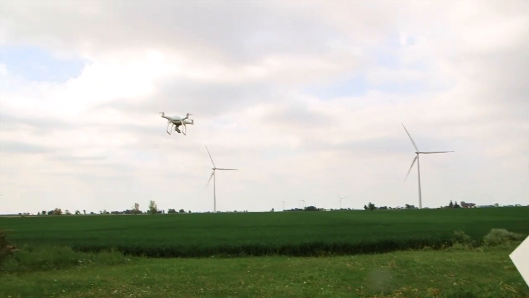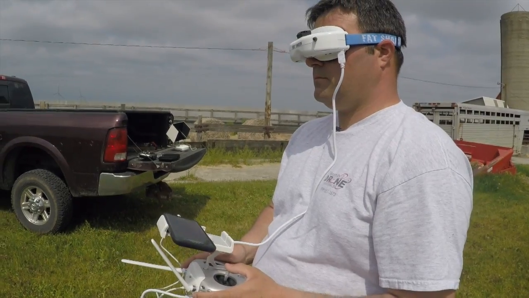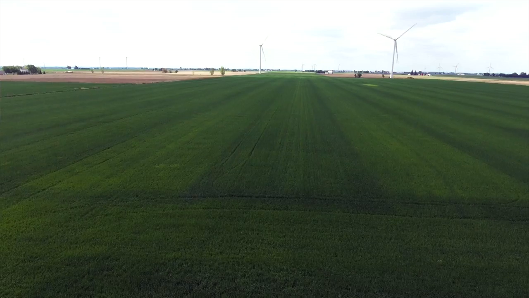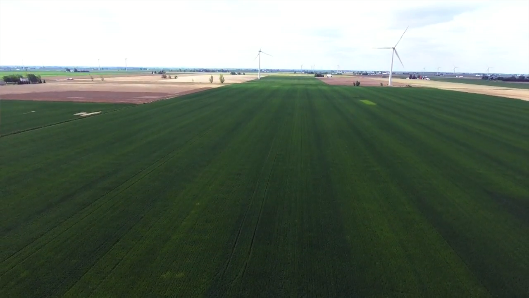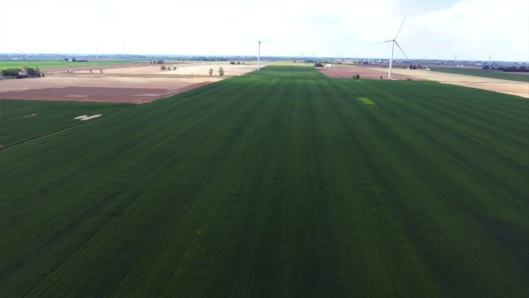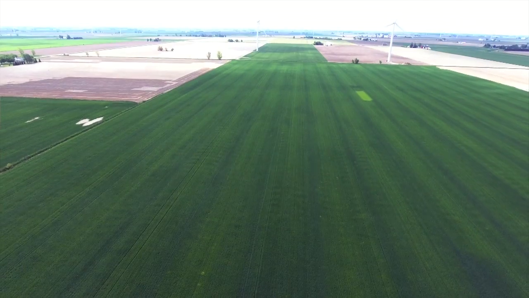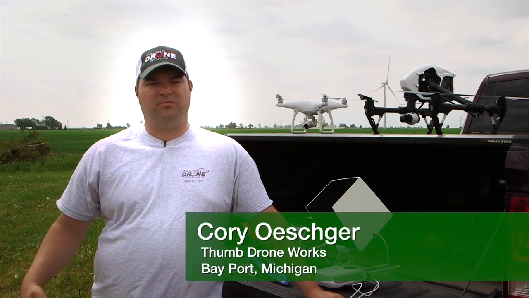Corey Eschker is a farmer near Bad Axe in the Thumb and owns Thumb Drone Works. The first thing that I think comes to most farmers' minds is being more efficient in their scouting, being able to look at their fields quicker and more efficiently. You're able to see a lot of things from the sky that you're not able to see from the road. That being the number one thing. The drone's not going to eliminate walking and scouting your fields, it's just going to make you more efficient.